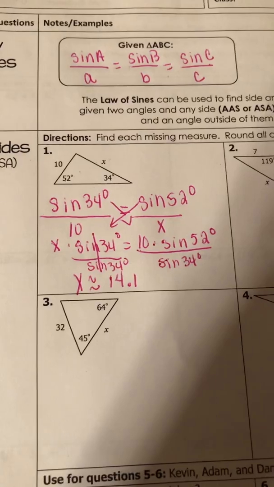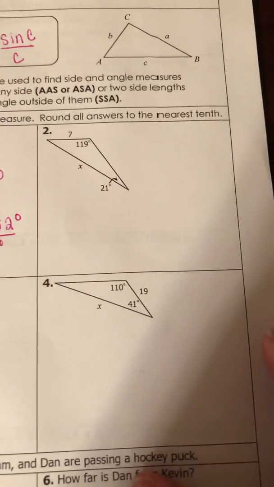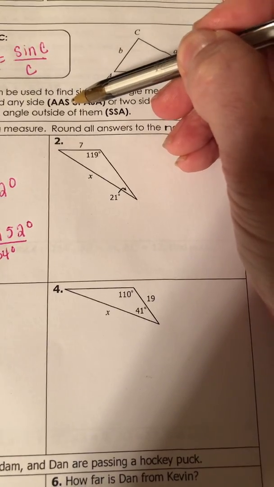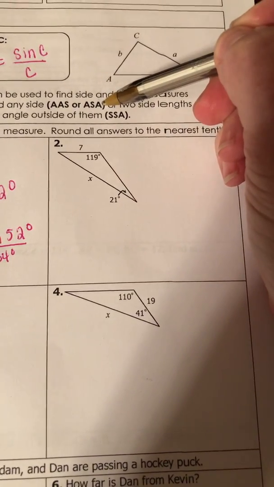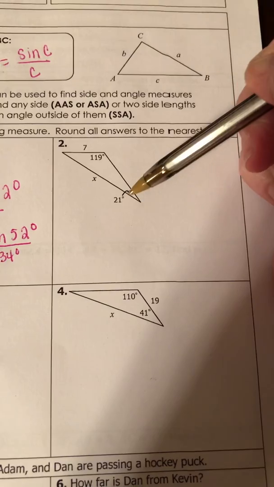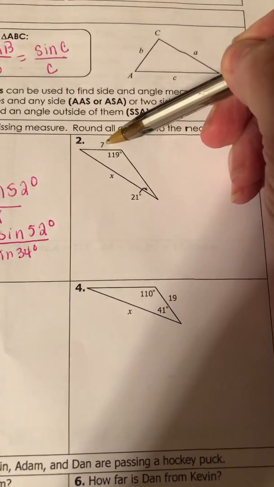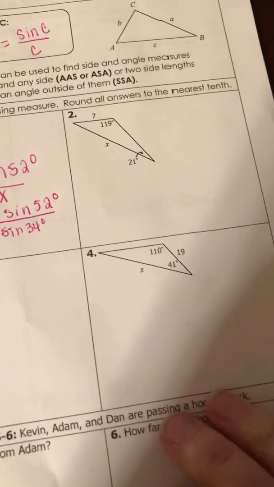Okay, let's look at number 2. Let's figure out what we got. Do we have angle, angle, side, or do we have angle, side, angle? Looking at this one, once again, it looks like we have angle, angle, side. So let's go ahead and figure out what we got.